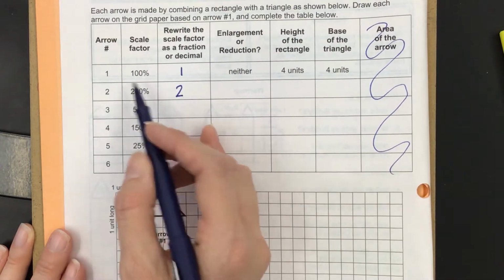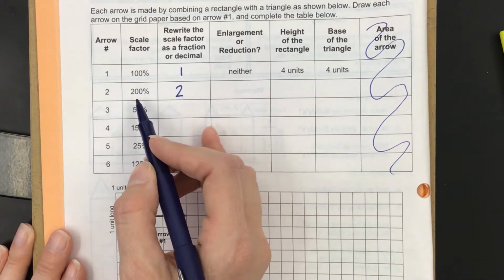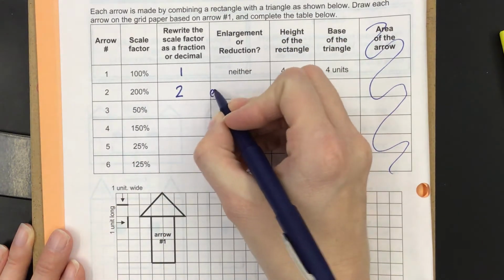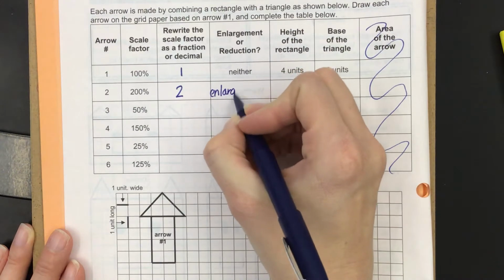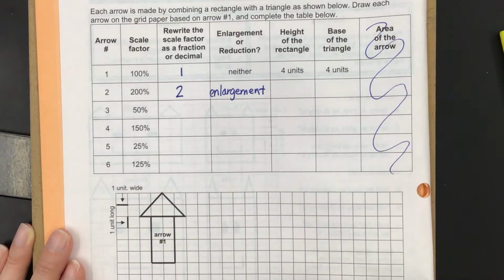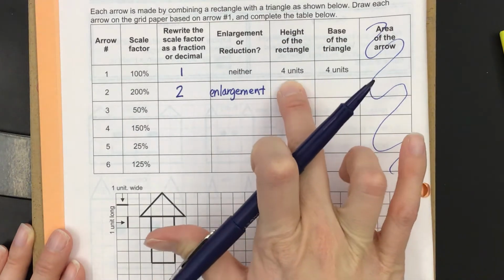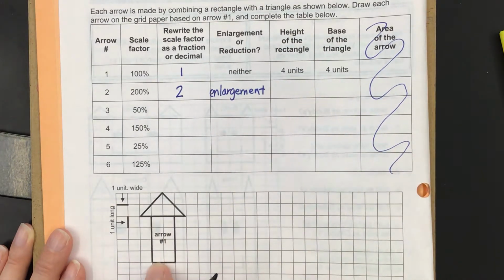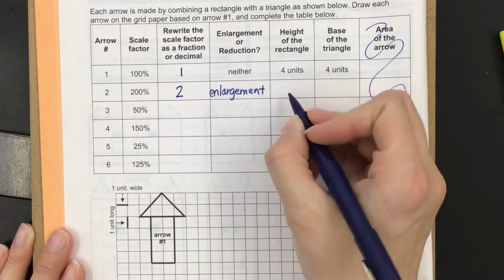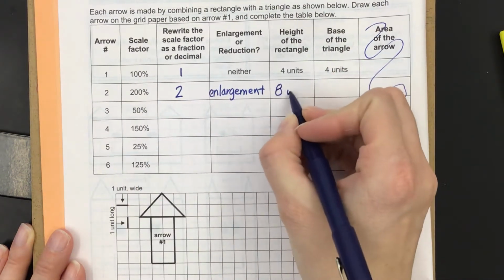And because this scale factor is greater than 100% or greater than 1, we can say this is an enlargement because it's getting bigger. And then we take our dimensions. The height of the rectangle here is 4. If we multiply by a scale factor of 2, then the new height is going to be 8 units.